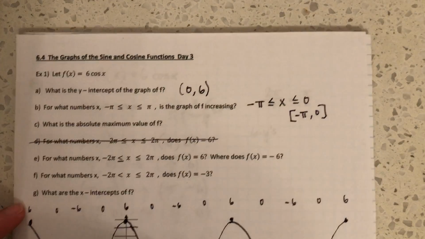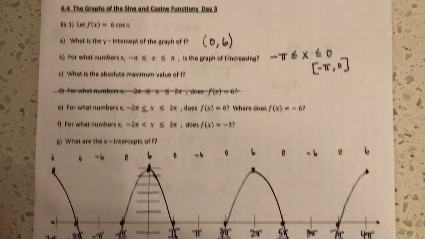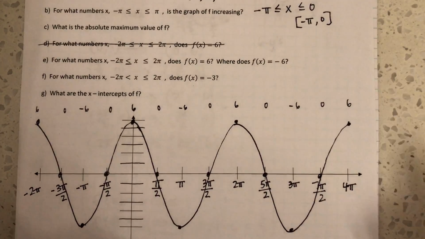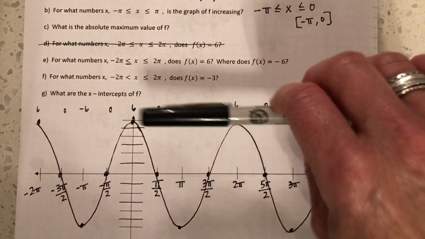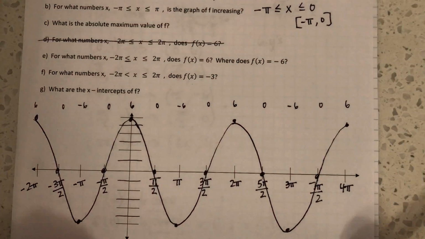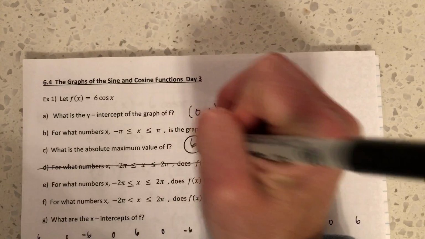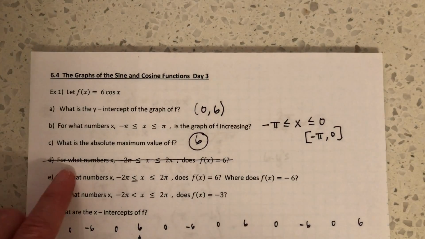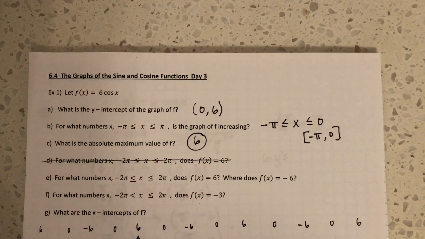All right, look at part C. What is the maximum value of f? Well, just look at your graph, guys. What is the highest value this graph ever reaches? It's clearly what number? 6. The maximum value of f is when y equals 6. Okay? All right, I crossed this one out because I actually asked you the same question twice, so I'll just answer it in this one.